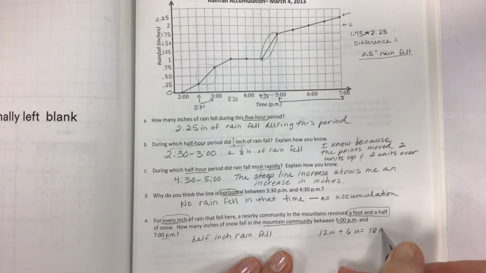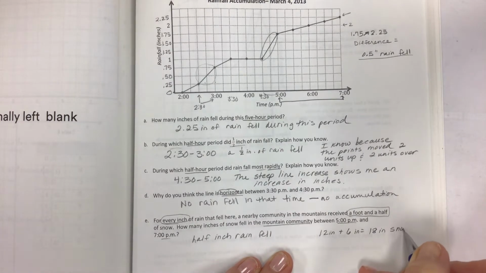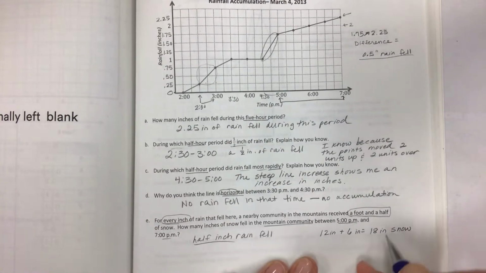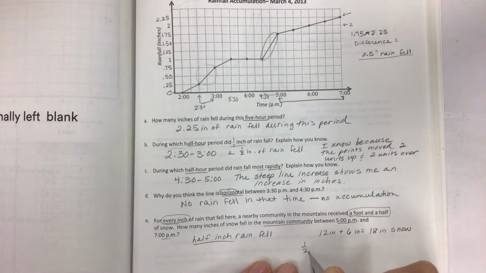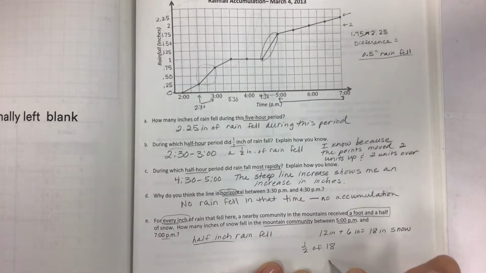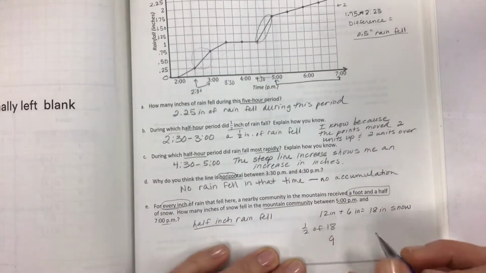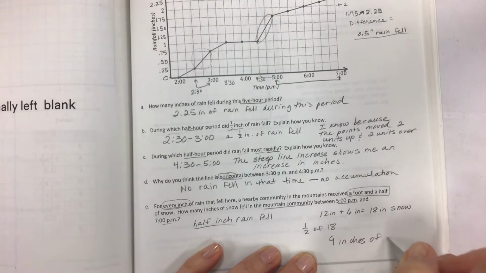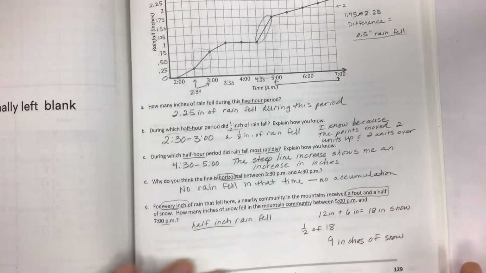That makes 18 inches of snow. But I need half of that. And what is half of 18? 9 inches of snow. And that is number 1.